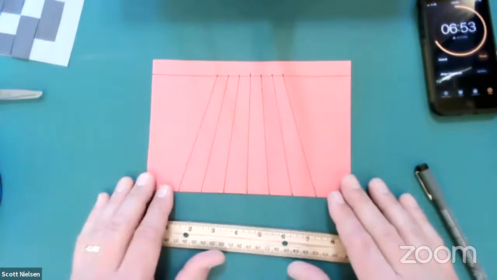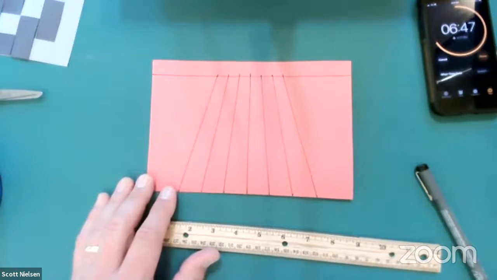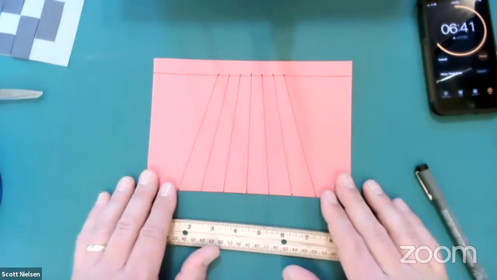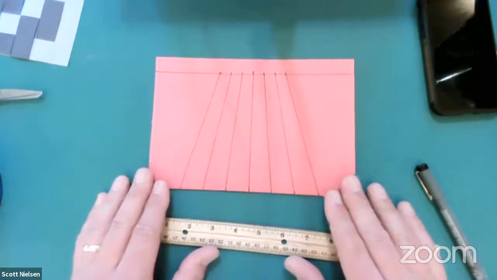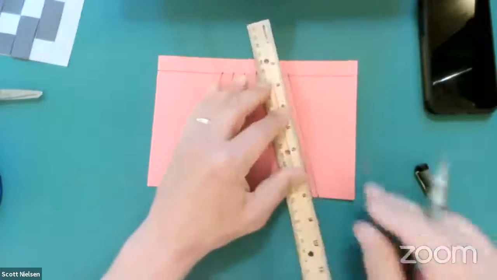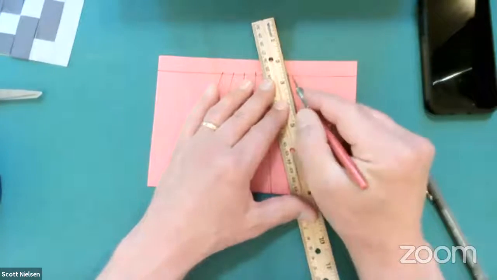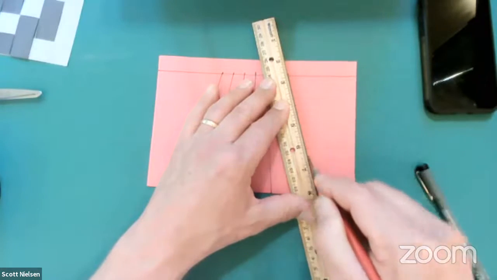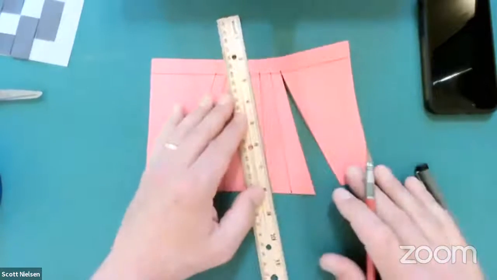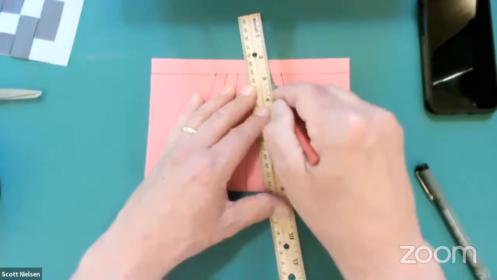So I'll give you just a second to do that if you're following along with me. I hope some of you are, but I hope some of you are just experimenting on your own, trying some different kind of things. Now, of course, we're going to take and cut these lines. This time, though, we need to cut through both layers. Since we have a folded paper, we need to cut through both layers of the paper. So I'm going to cut each of those.